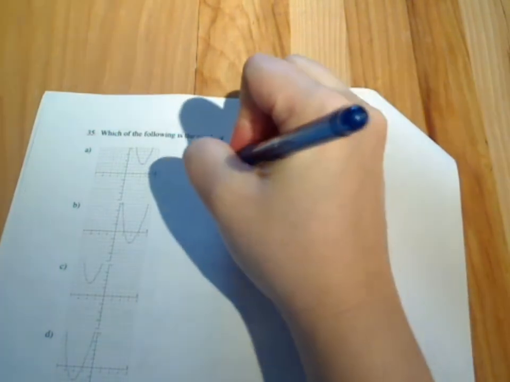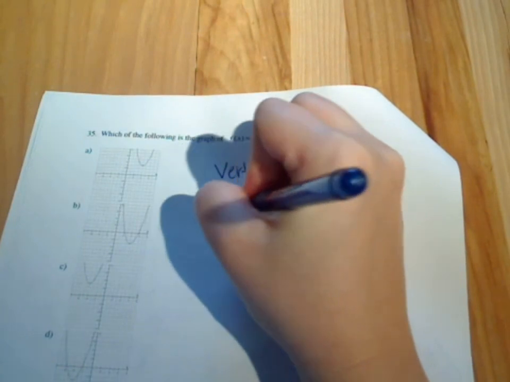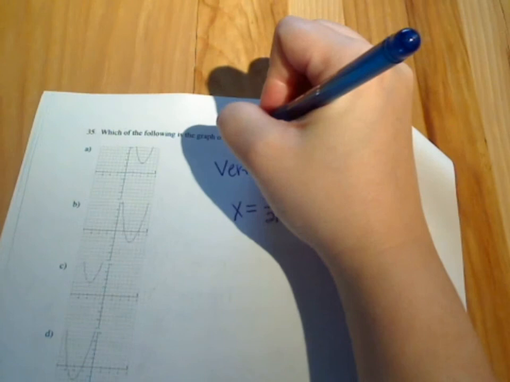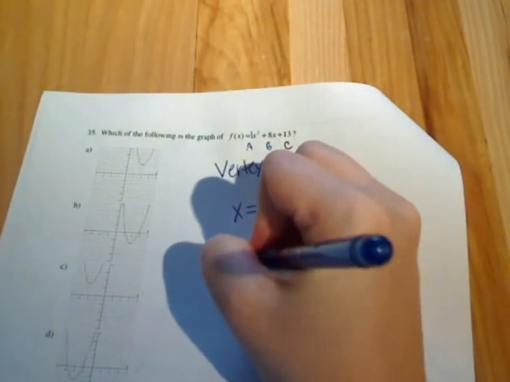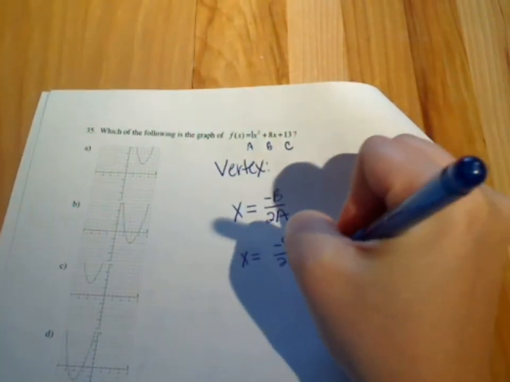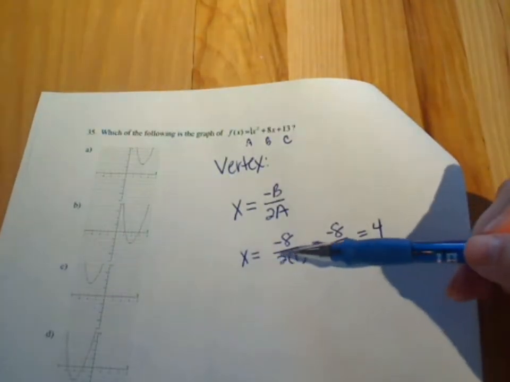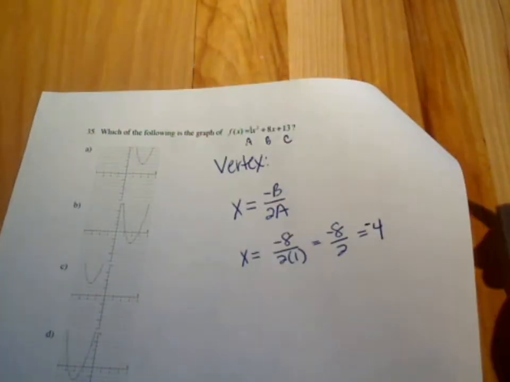And for your last one, you're trying to figure out what graph works. My biggest suggestion is, again, do the vertex we just did on 34. X equals negative b over 2a. The number in front of x squared is a, this is b, and this is c. So I plug in the opposite of b, which is negative 8. 2 times the a, negative 8 over 2, which is negative 4.